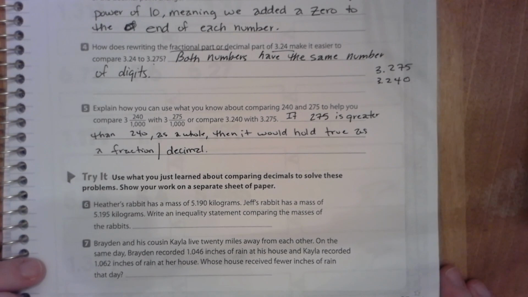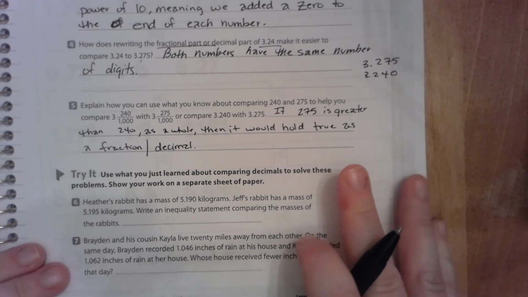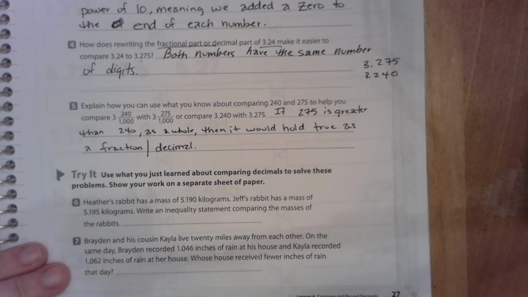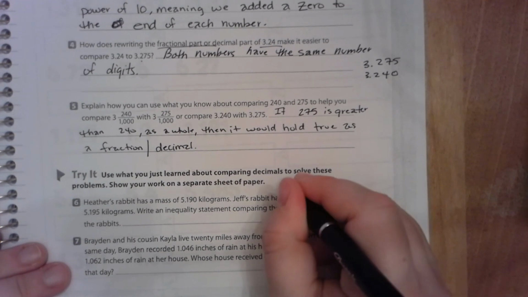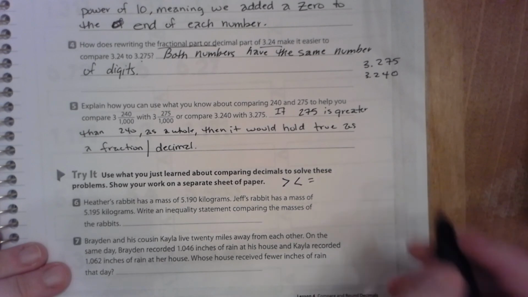Okay, let's try it. Use what we know to compare the decimals and solve the problems to show your work on a substitute paper. We're just going to show it over here on the side. Okay, it says Heather's rabbit has a mass of 5 and 190 thousandths kilograms. Jeff's rabbit has a mass of 5 and 195 thousandths kilograms. Write an inequality statement comparing the two masses. Remember, inequality: greater than, less than, equal to.